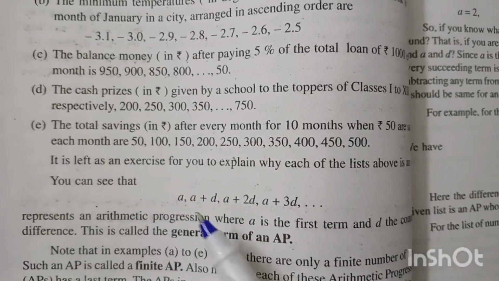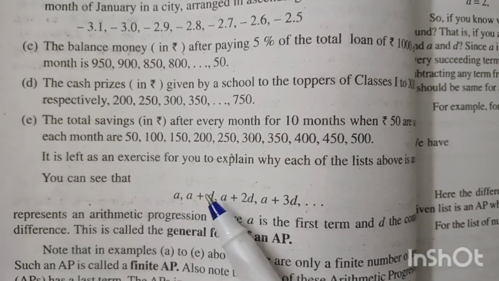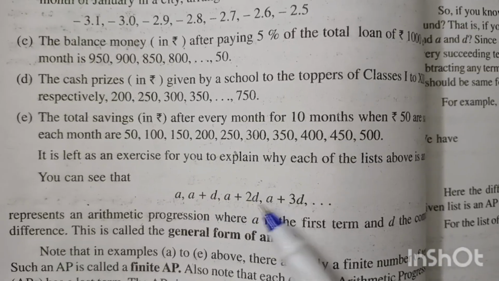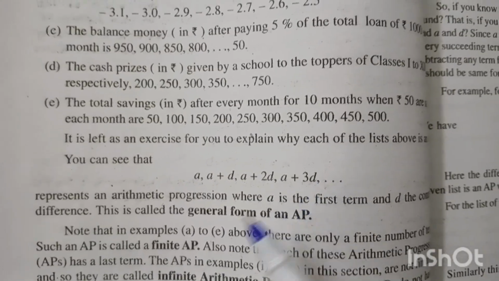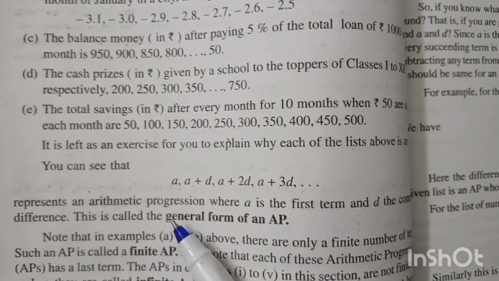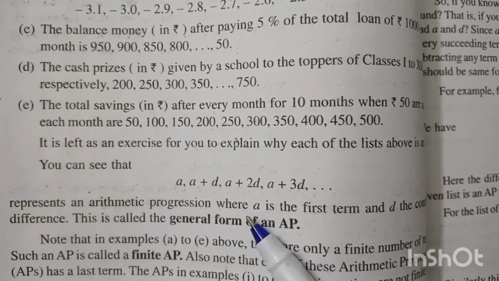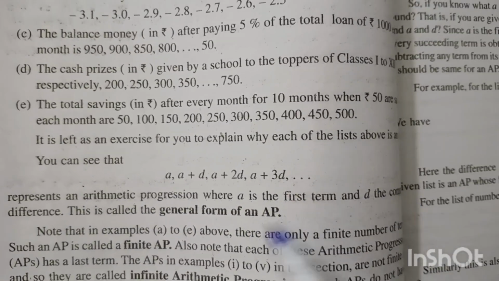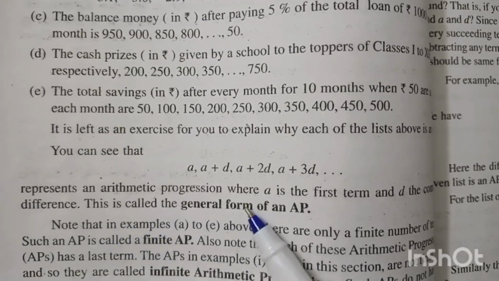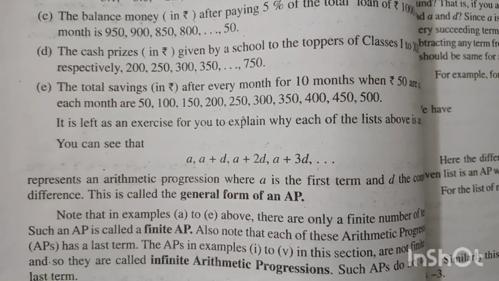You can see that the first term is a, then a plus d, a plus 2d, a plus 3d, etc. These represent an arithmetic progression where a is the first term and d is the common difference. This is called the general form of the AP.